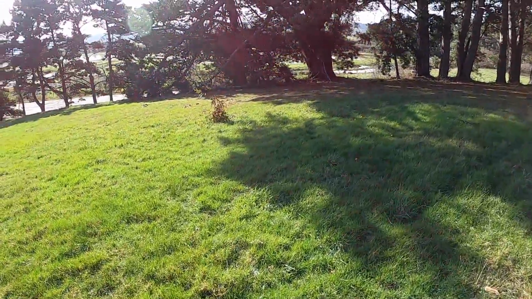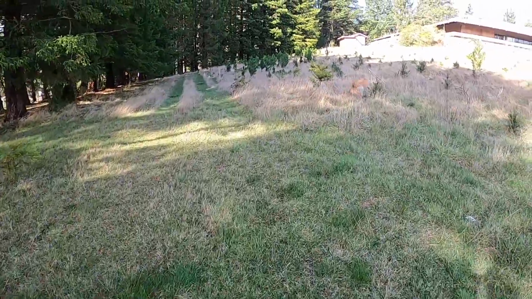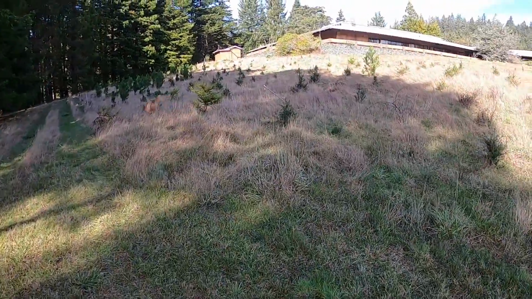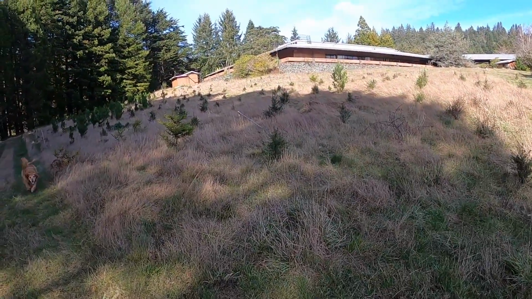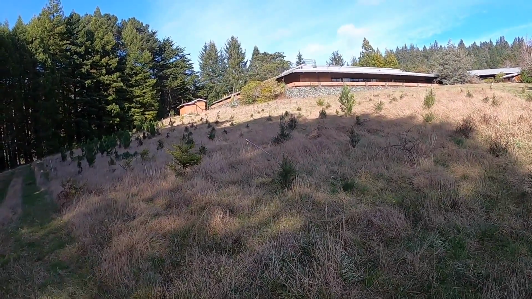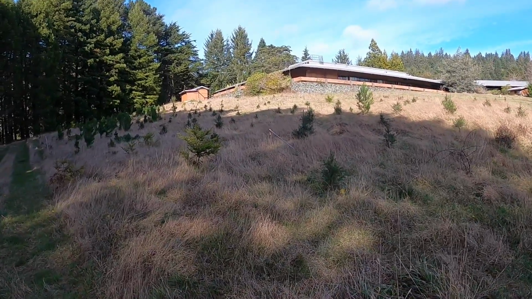There's one of the old redwoods right over there. So you can see what we've got is an old field up here.